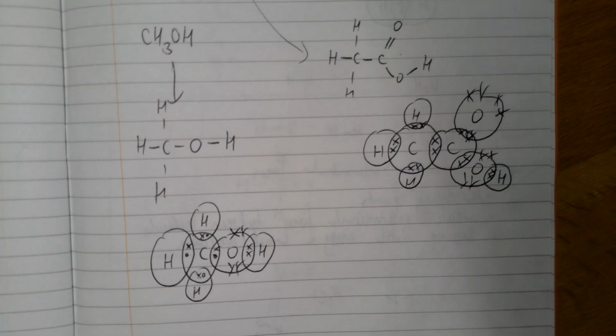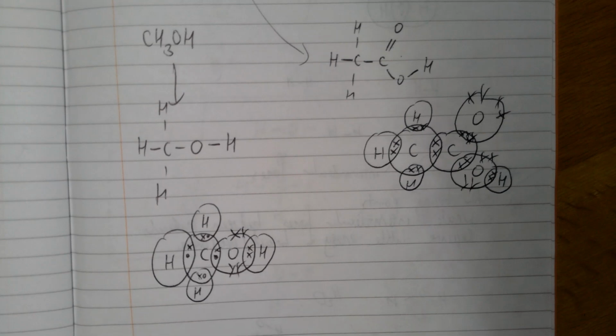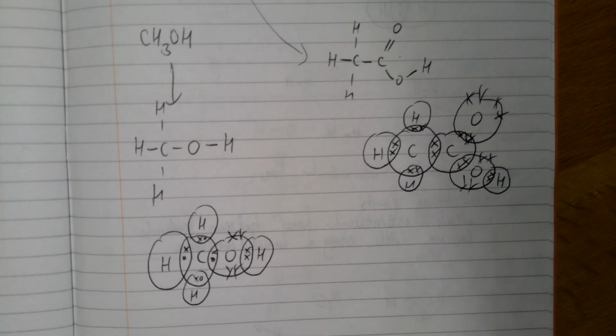Last little point, simple covalent substances don't conduct electricity. I forgot to mention that anywhere. There are no free electrons, there are no ions present, so they don't conduct electricity. That's it.